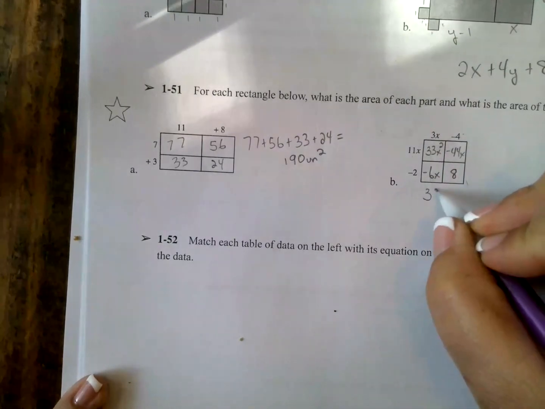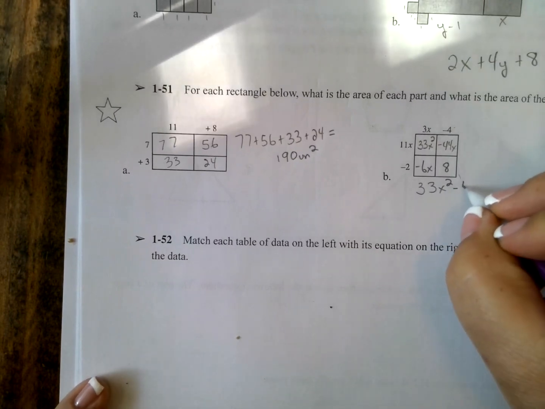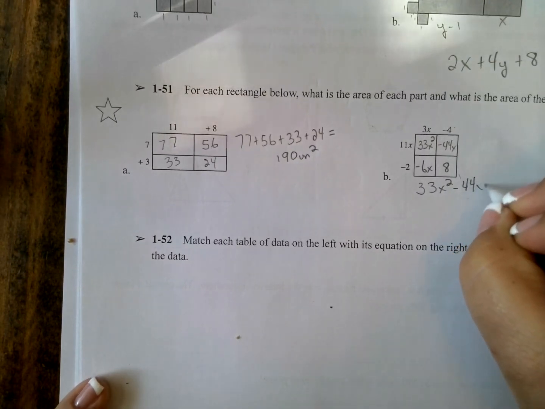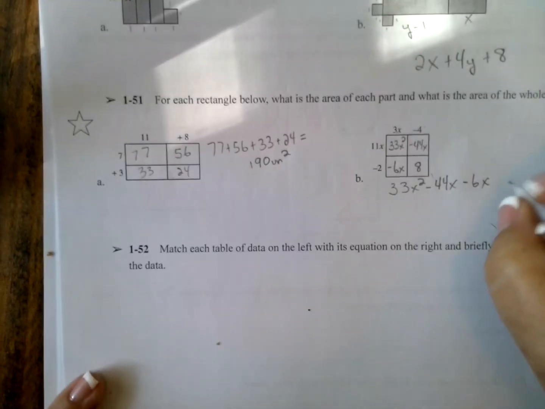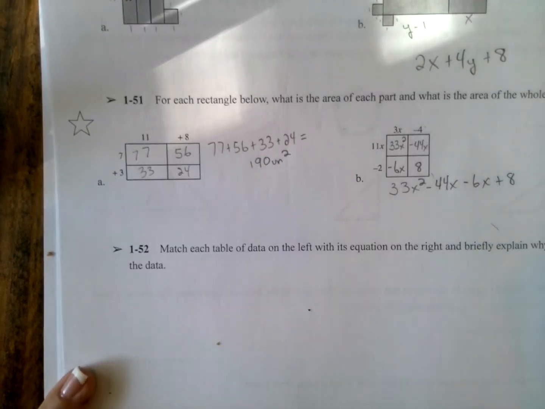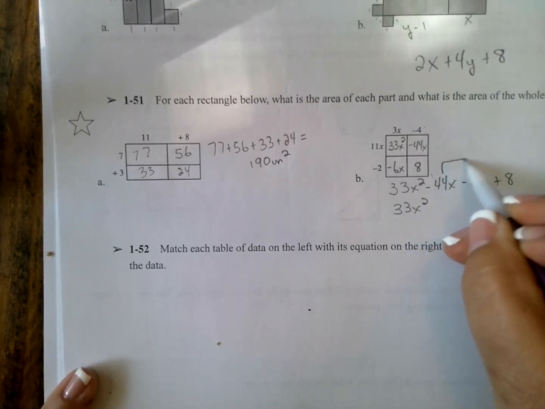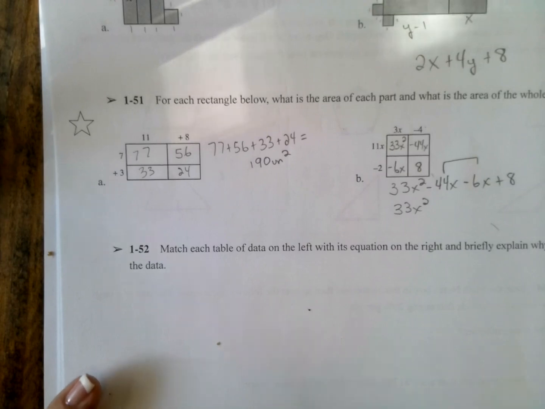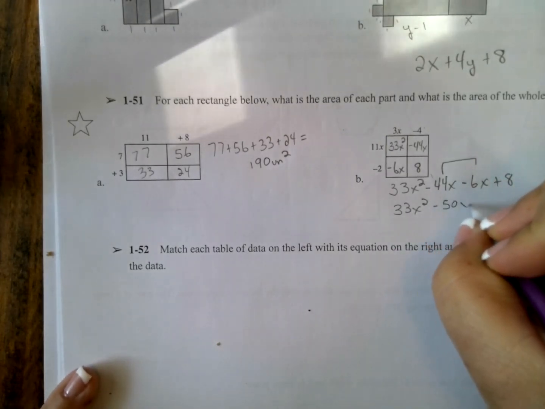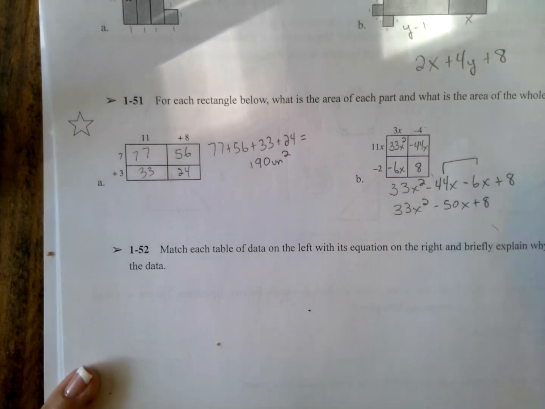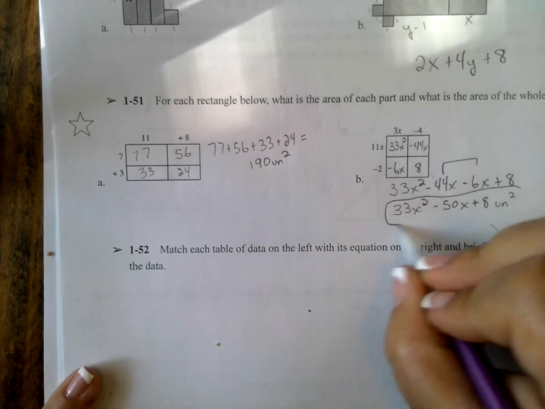I have 33x squared minus 44x minus 6x plus 8. Combining negative 44x minus 6x gives a minus 50x. So 33x squared minus 50x plus 8 units squared is my final answer for this one.